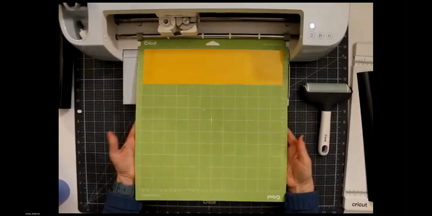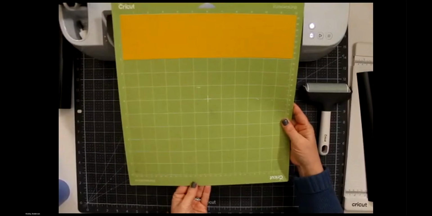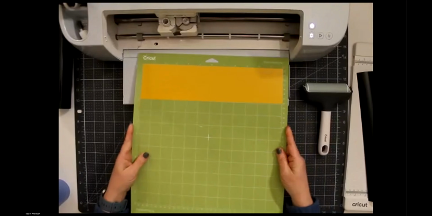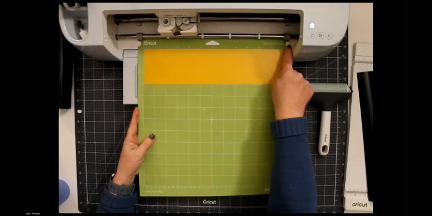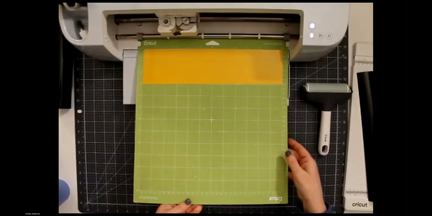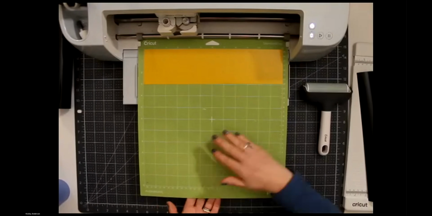Then when you're ready to load your mat into your machine, you can't see my hand, but I always hold the back or the side of my mat just to give a little pressure. You're going to have your mat touch your gray wheels here, and I really want to make sure you catch that. It's not a push or anything like that.